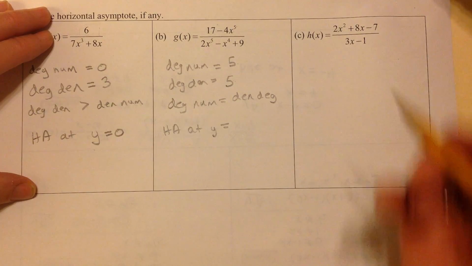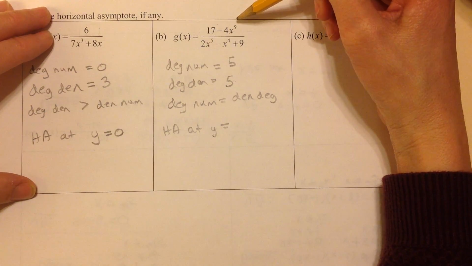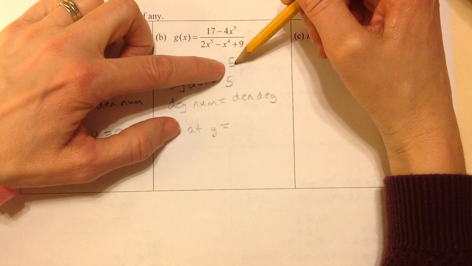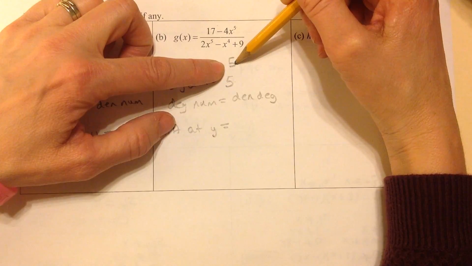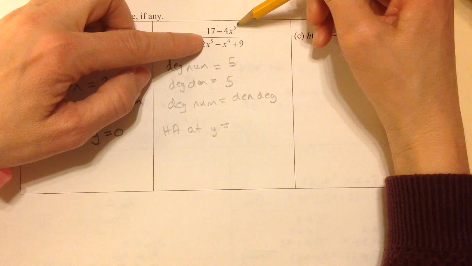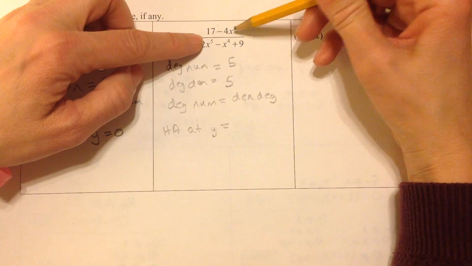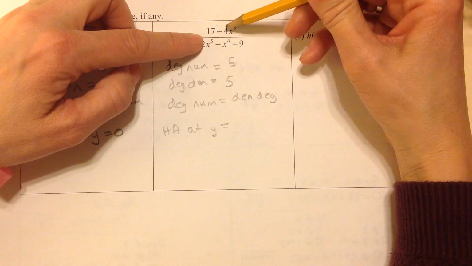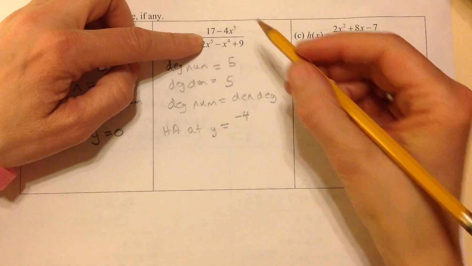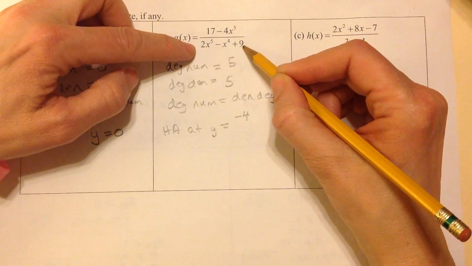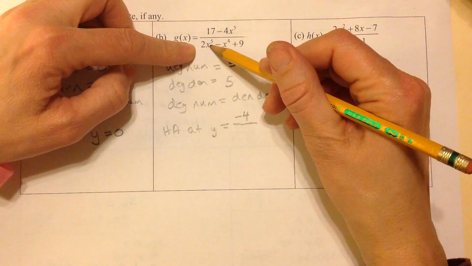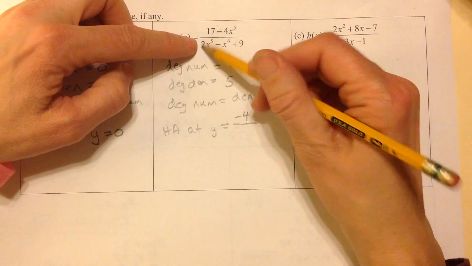Now what does that mean? Leading coefficient is the number in front of x to this power, including any signs. So in the numerator, I've got 17 minus 4x to the 5th. The number in front of x to the 5th is a negative 4. Now I also need to divide that by the leading coefficient of the denominator. In the denominator, the number in front of x to the 5th is a positive 2.